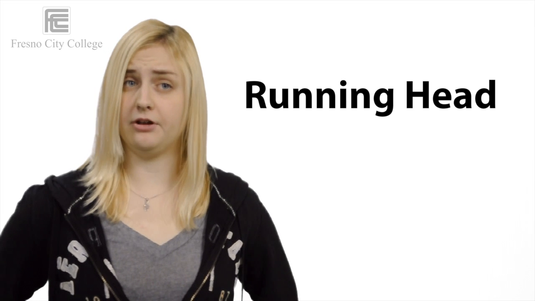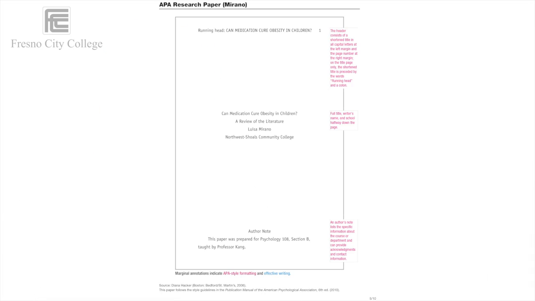On the first page, and on the first page only, the words running head must be placed in the header box in the left-hand corner. After those words, you must place a colon and the title of your essay in all caps. The page number must be inserted using Microsoft Word in the upper right-hand corner. Here's an example. Notice the words running head. Also, notice the title is in all caps. If your title is too long, it's okay to shorten it a bit.